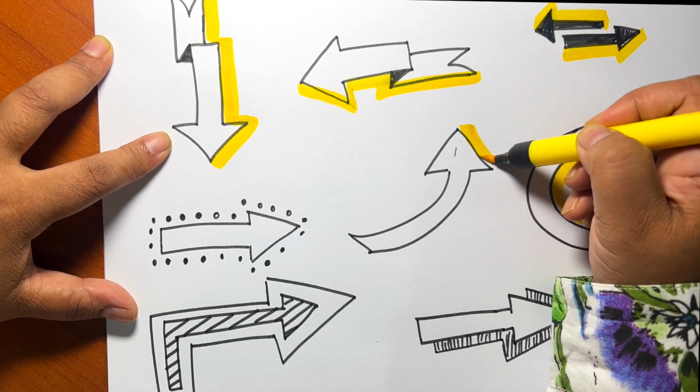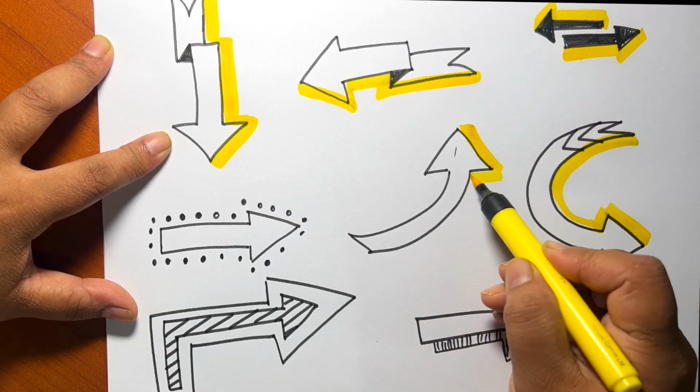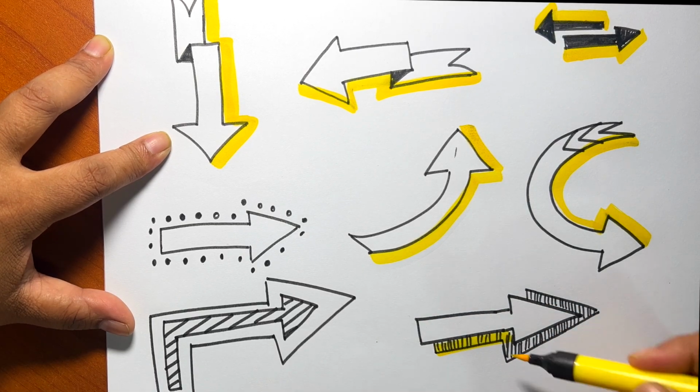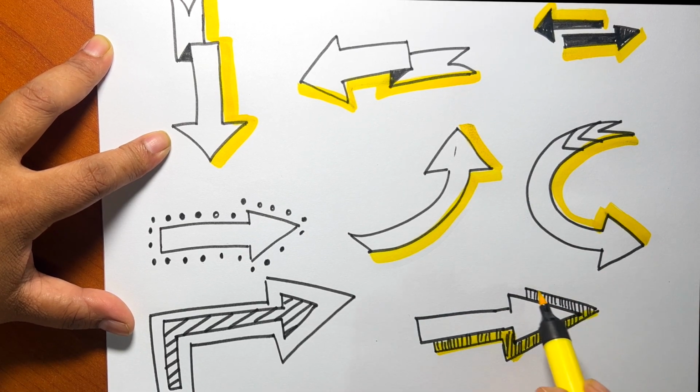This one which was going up. The one we just shaded.